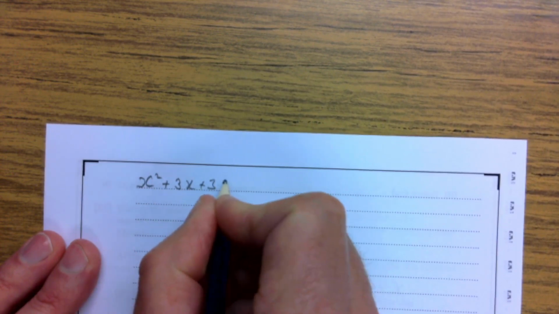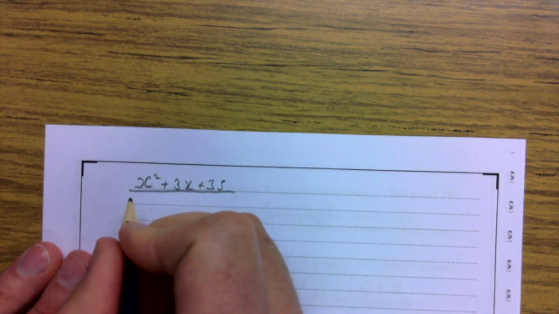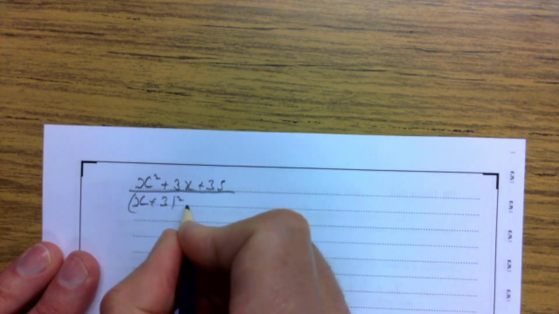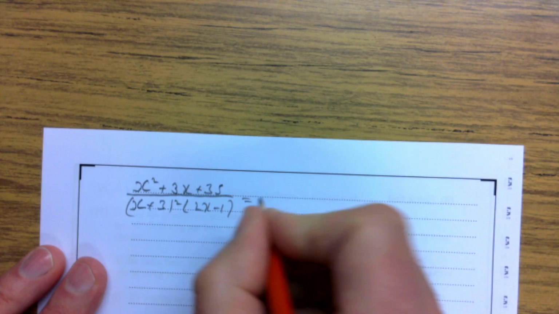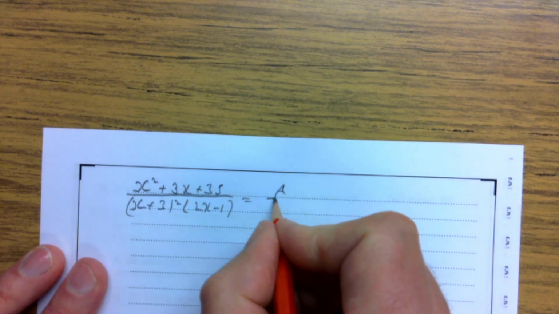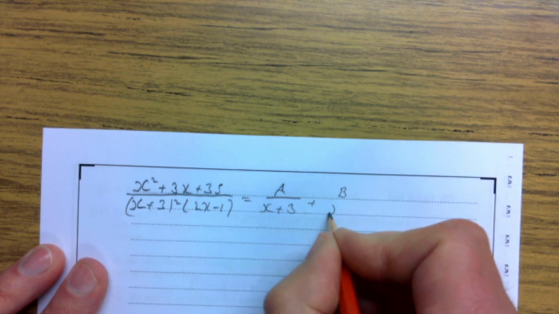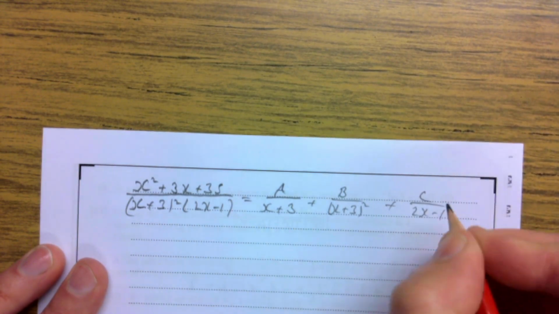So if I turn over the page here and write this, we're going to have x squared plus 3x plus 35 all over x plus 3 all squared times 2x minus 1. I'm just going to change pencils here for something a wee bit sharper. And that would be a over x plus 3 plus b. This is a repeated factor, remember, so it's b over x plus 3 all squared plus c over 2x minus 1.